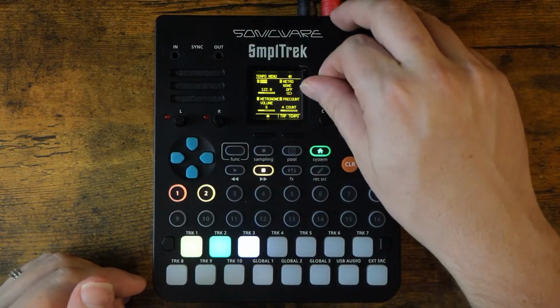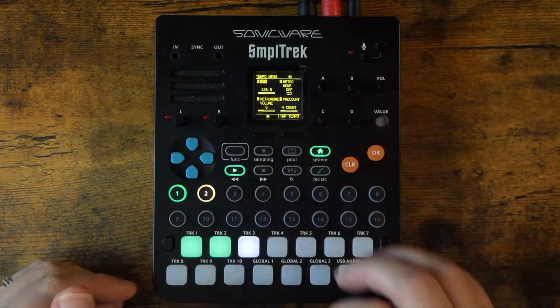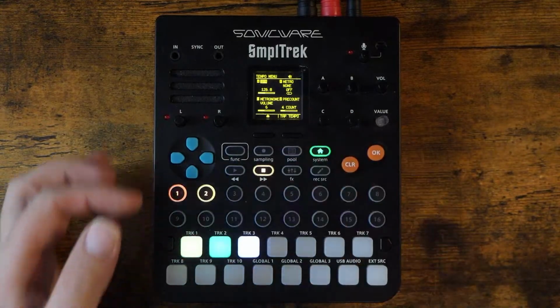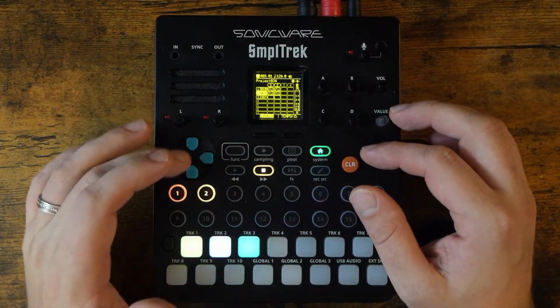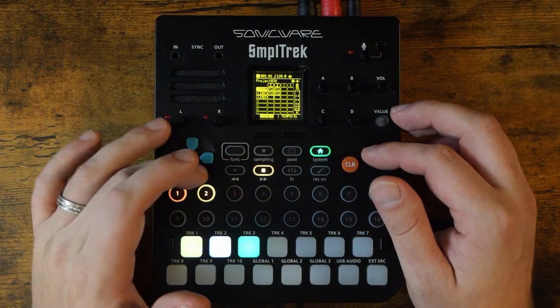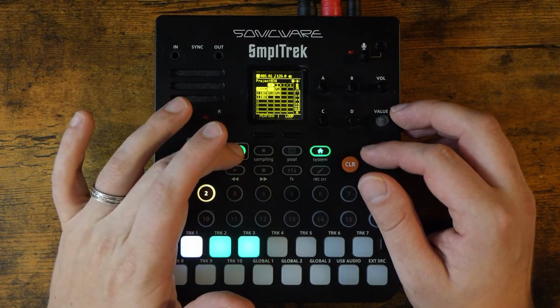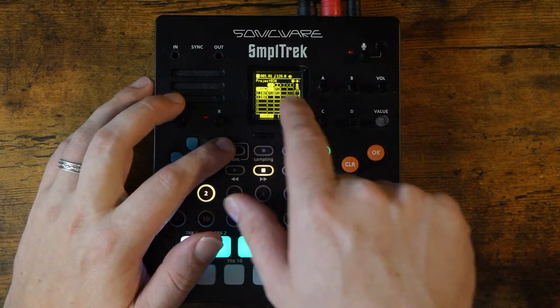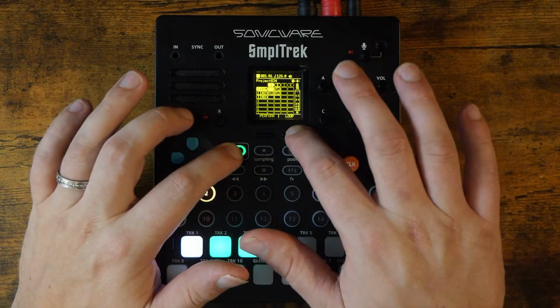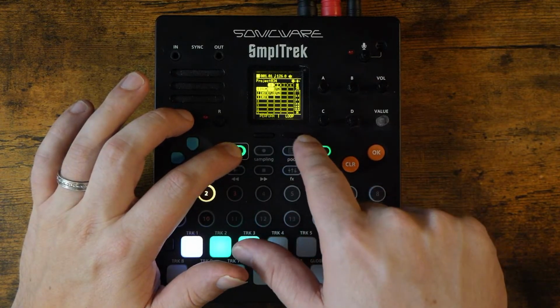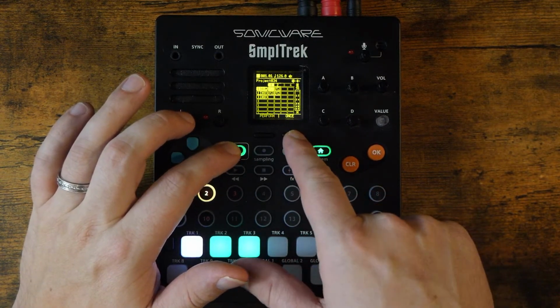Let's increase the tempo a bit, actually. 126. Yeah, that's fine. Let's actually talk about looping now, because it's quite interesting the way that you do it. So when you're on the home screen here, the project screen, if you hold function, we can turn loop on or off, which is kind of neat.